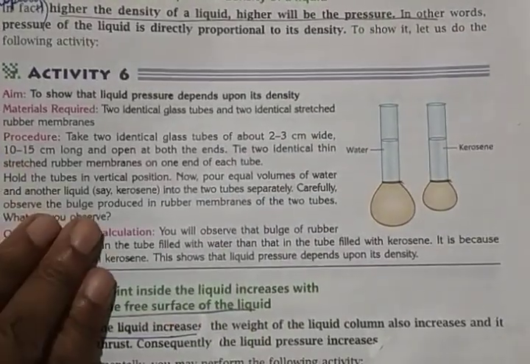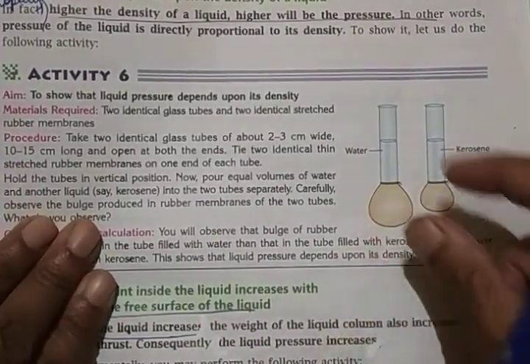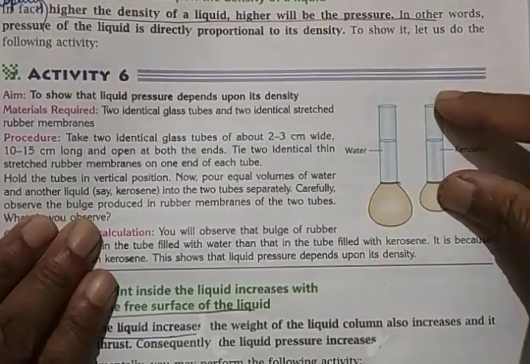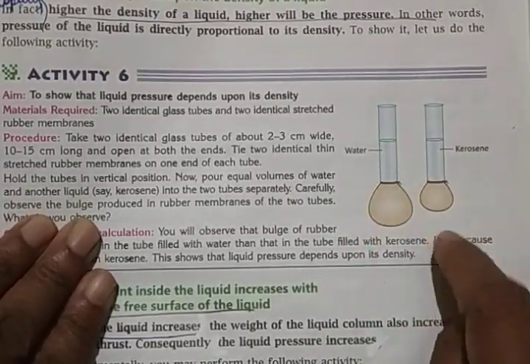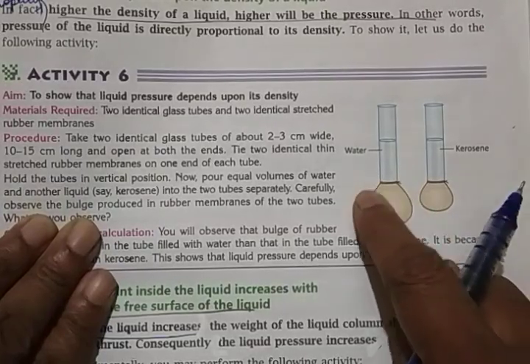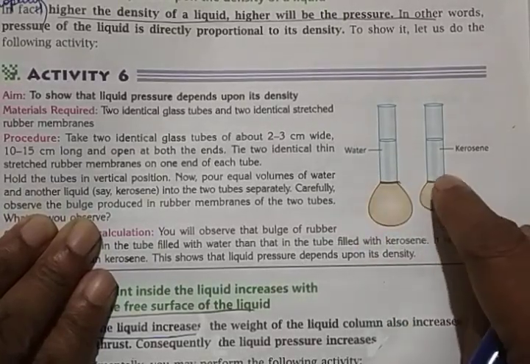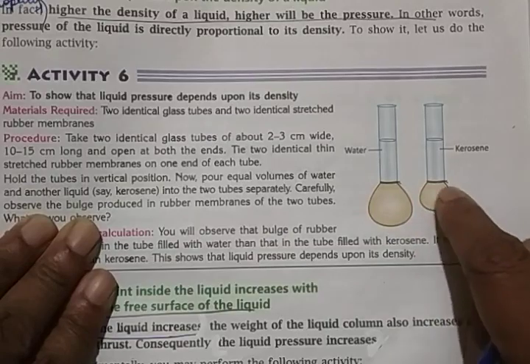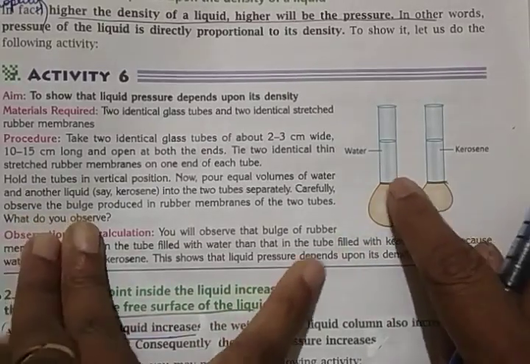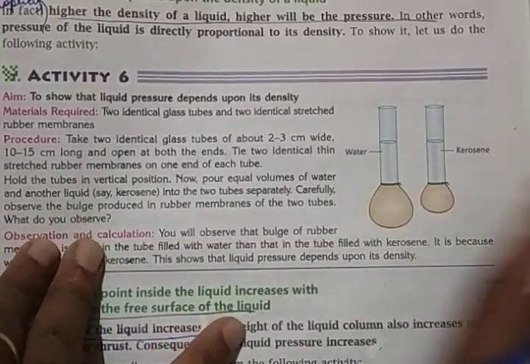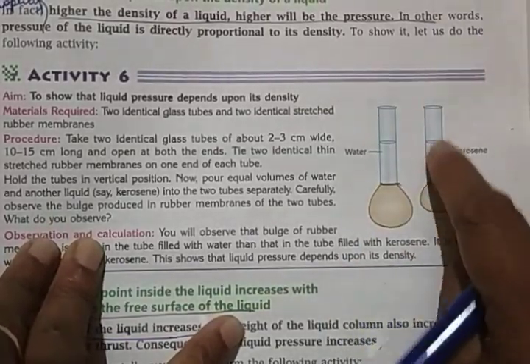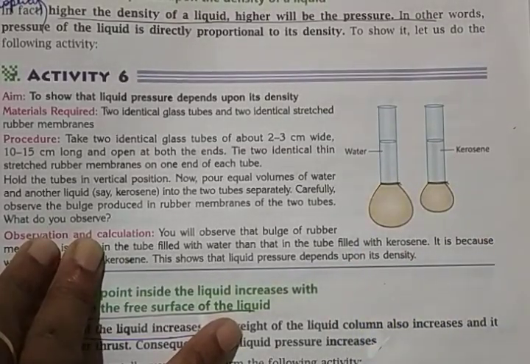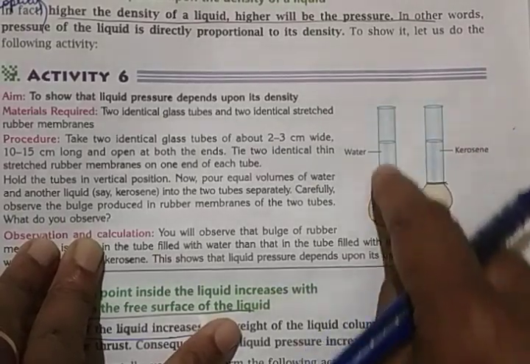Now, this can be proved by a simple experiment. You take 2 glass tubes of the same length, open at the base, and then you connect 2 balloons to the open ends and tie them tightly. Then you pour water in one tube and kerosene in the other.